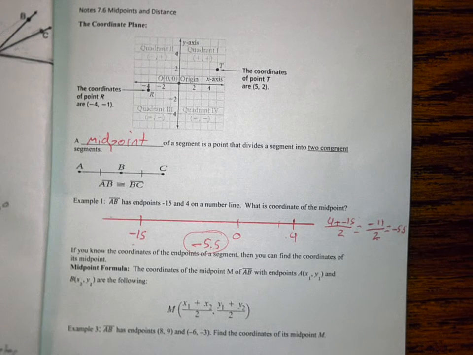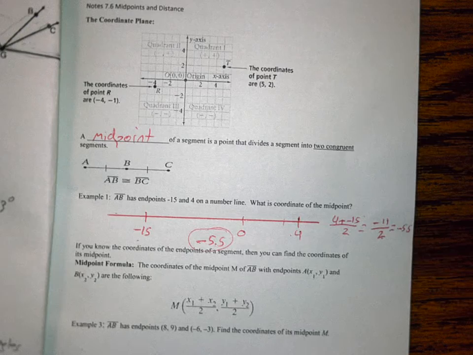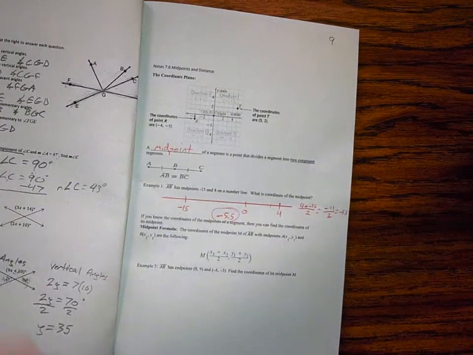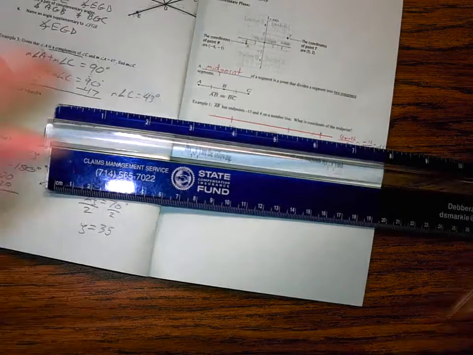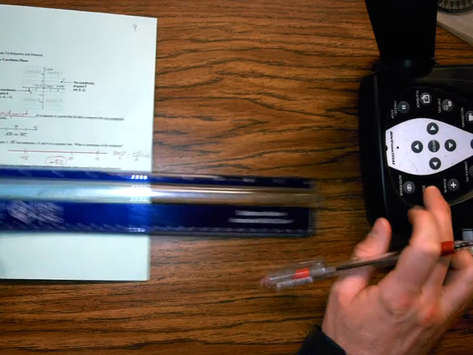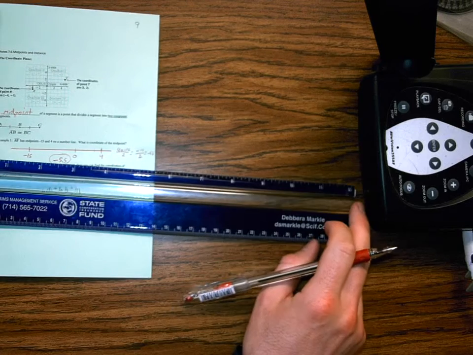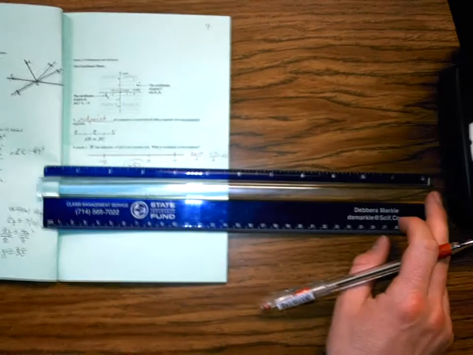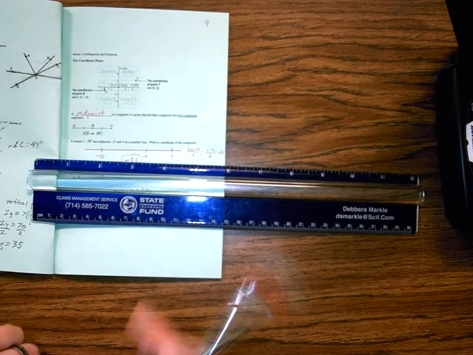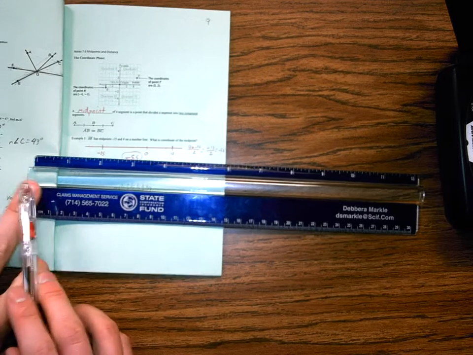So let's think about this in simpler terms. I hope this fits on the screen. So if I have a ruler, I want to know the middle of the ruler, what its location is. This is 0.